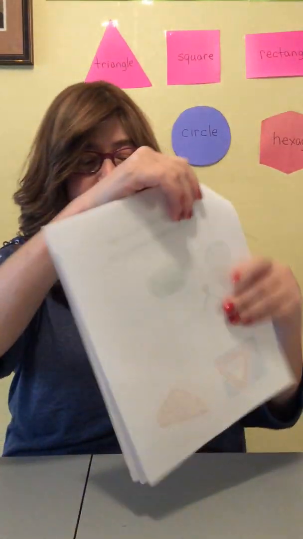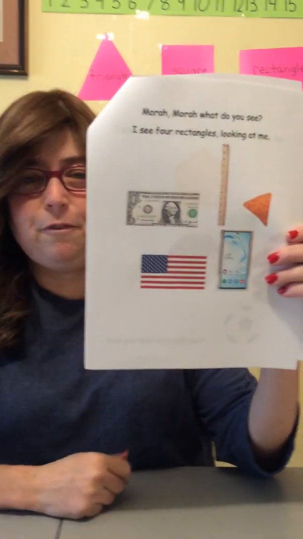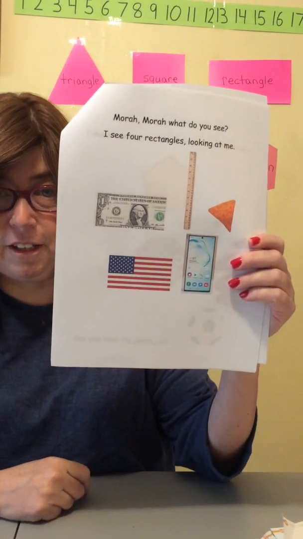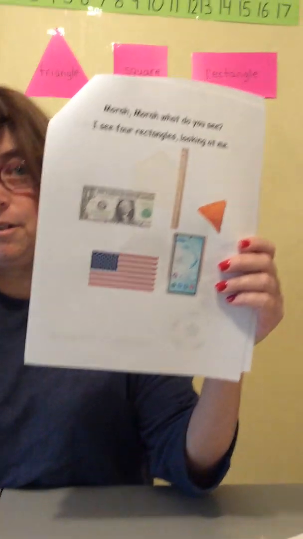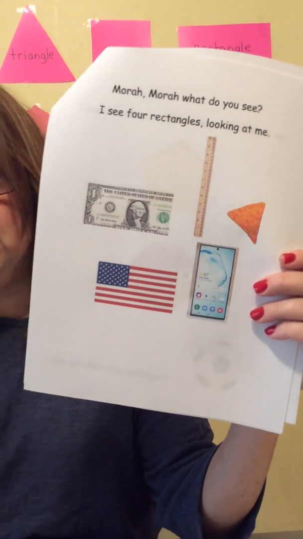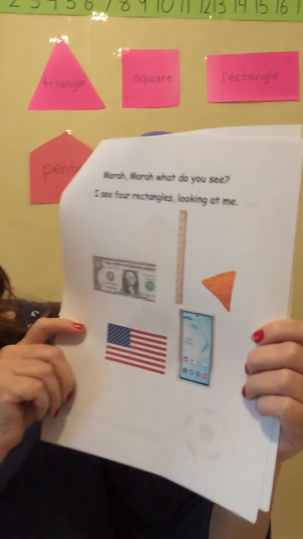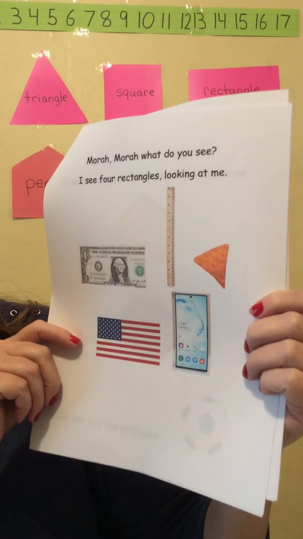This one gets a little harder. Morah, Morah, what do you see? I see 4 rectangles looking at me. Now remember, Morah told you to look for rectangles that are situated in different directions. Sometimes the long sides go up and down. Sometimes they go across. So which 4 of these items are rectangles?